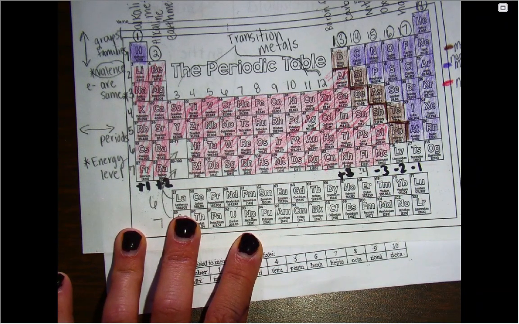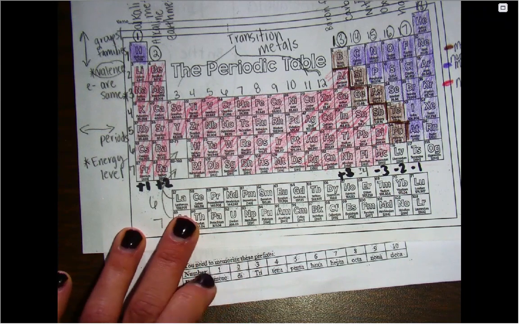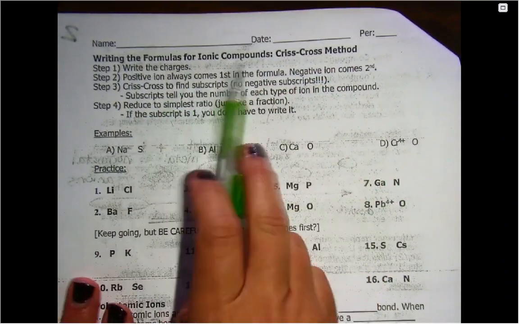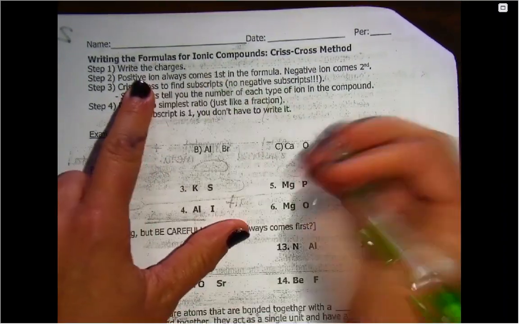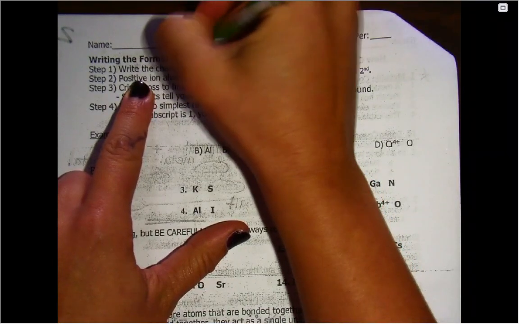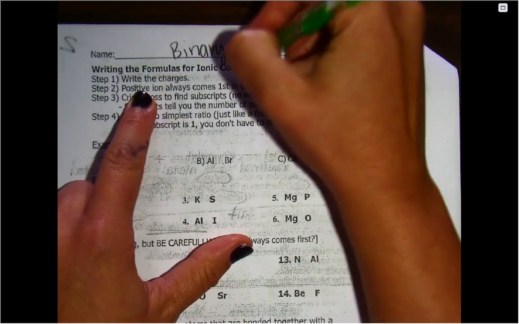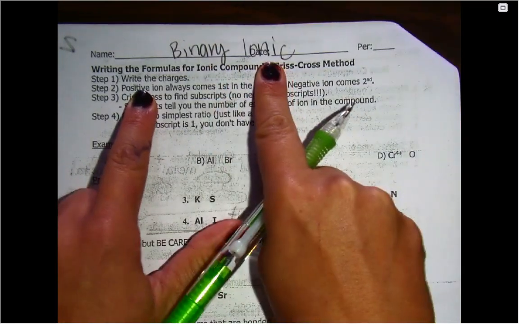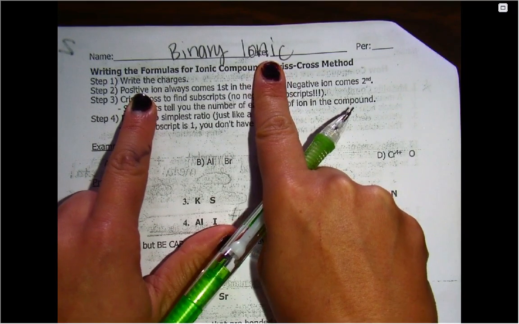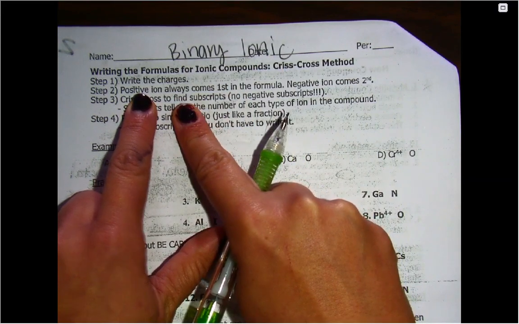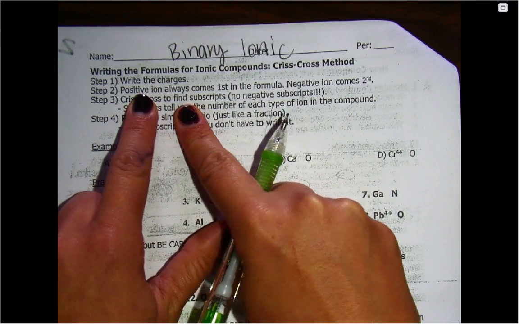So, with your crisscross method, we are basically going to be taking those charges and cross and dropping them. Cross and drop, okay? I'm going to turn back to the notes if you need to come back up and see my... So, writing the formulas for ionic compounds, crisscross method. So, this is only for binary, okay? Oh, that's what we were supposed to write on your little flow chart, you guys. I'm sorry, I totally forgot. But these are only for binary ionic, okay? Meaning if you have more than 2 elements, you can't use this method, okay? But you still will be doing a version of it. So it's still the same thing.